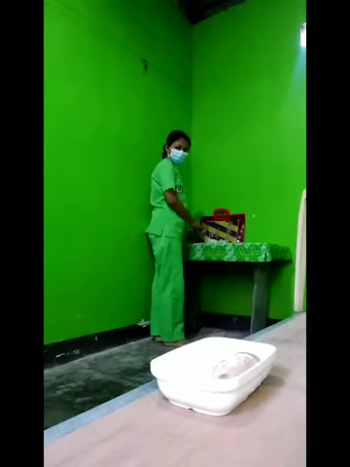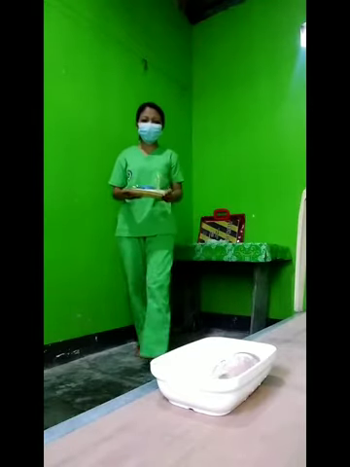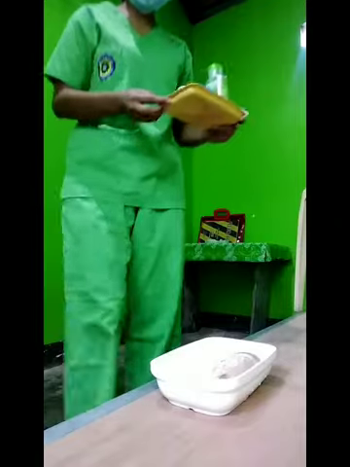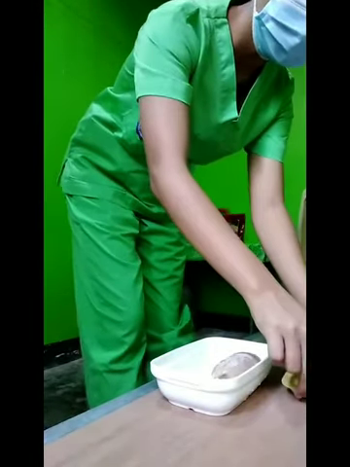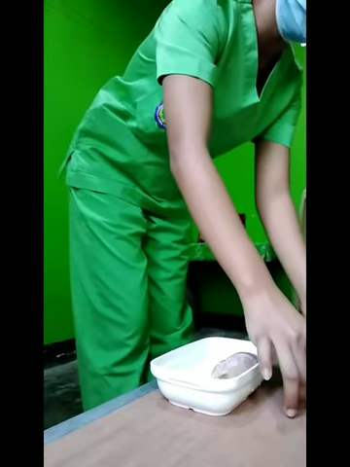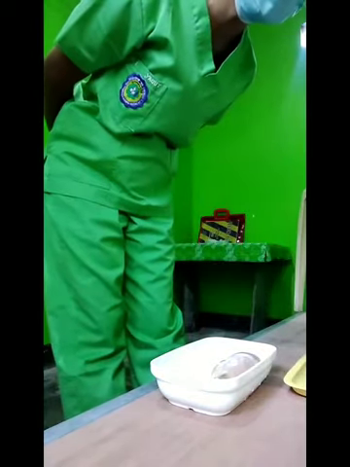Then, transport the medication to the patient's bedside. Ensure that the patient receives the medication at the correct time.